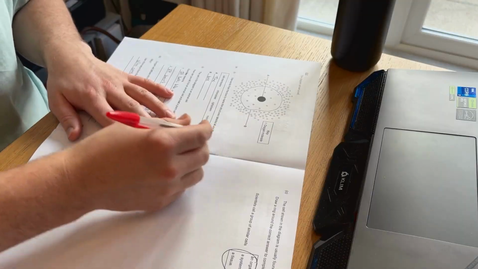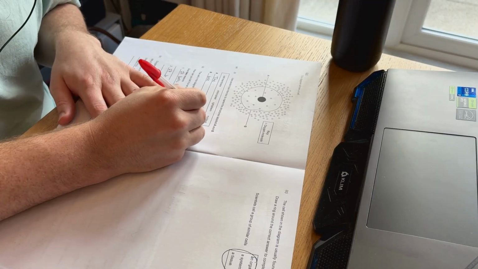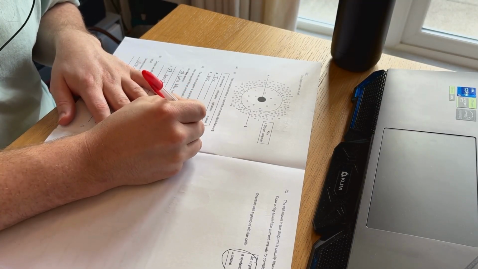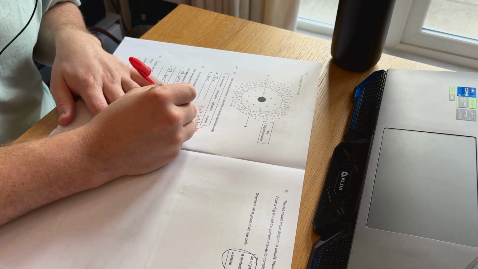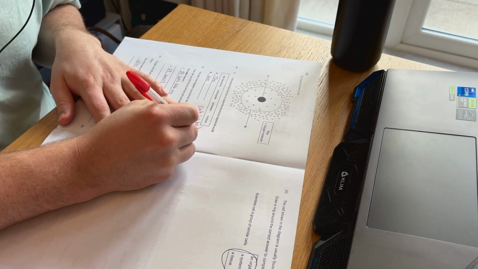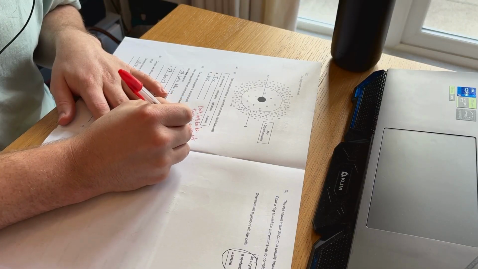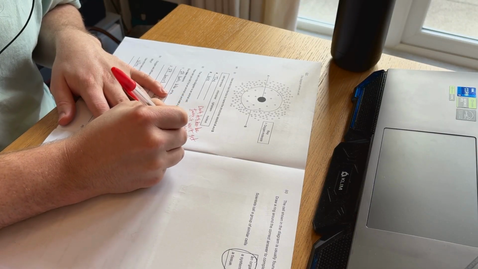Use words from the box to name the structures. This little comedian. The box. Don't try to be funny. It won't get more marks.